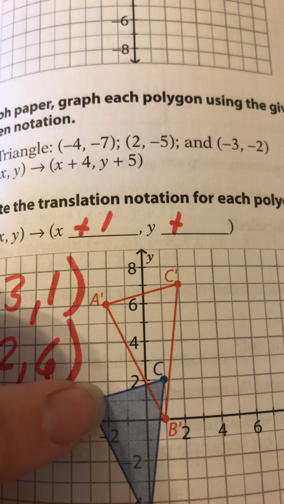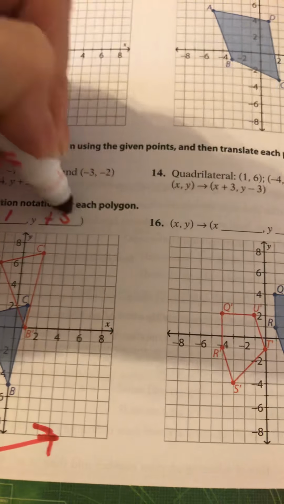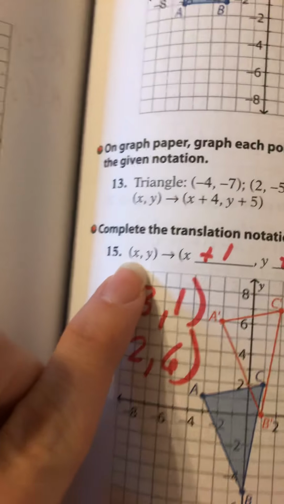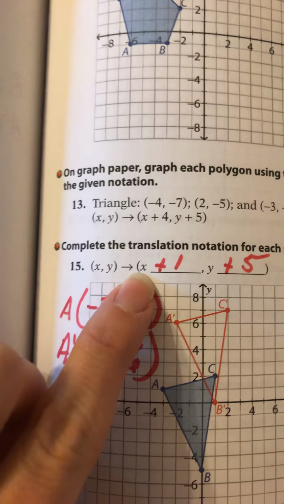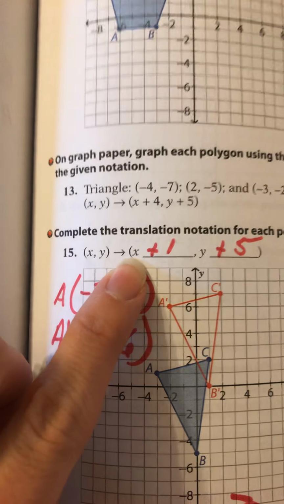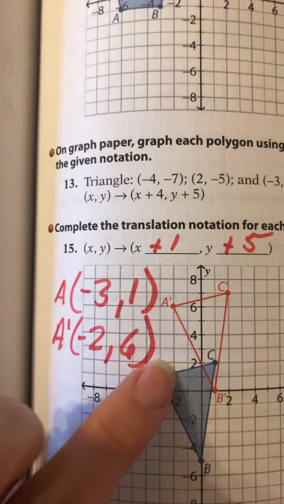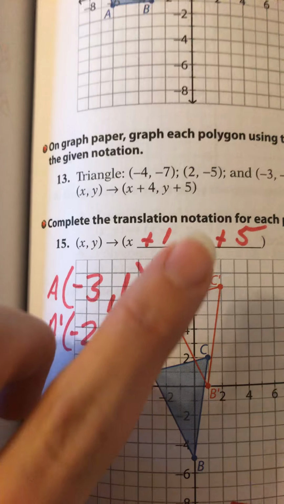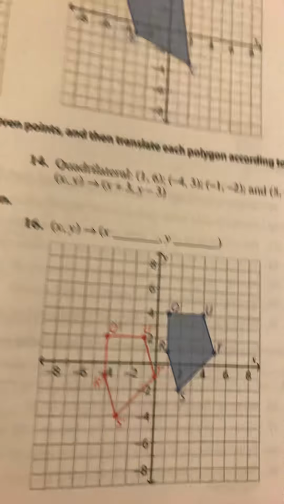So all we have to do is count. So 1, 2, 3, 4, 5. We went up 5 times. So it turns into our order pair of x, y for our pre-image to our image x + 1 and y + 5. Let's do this over here too.